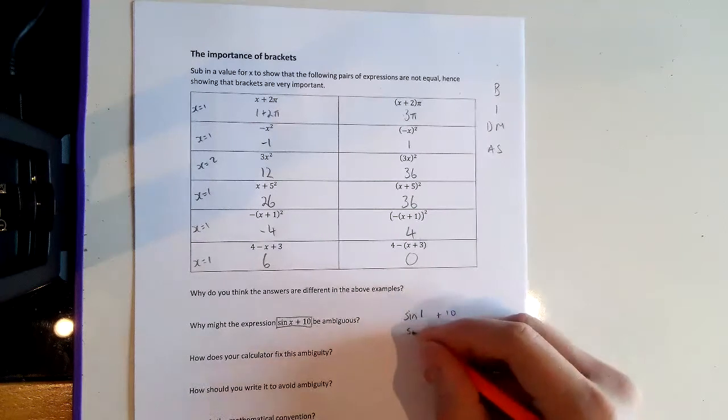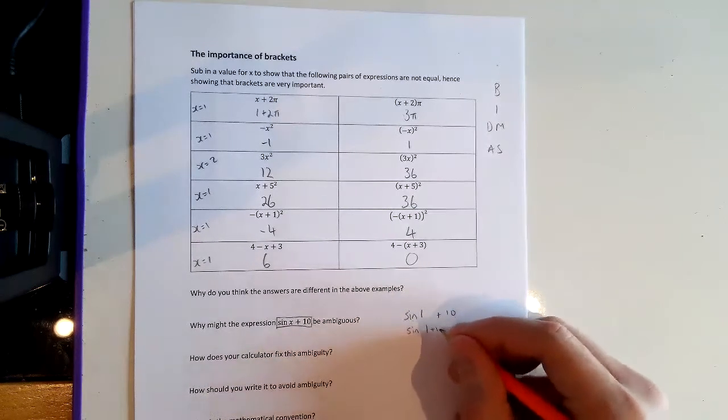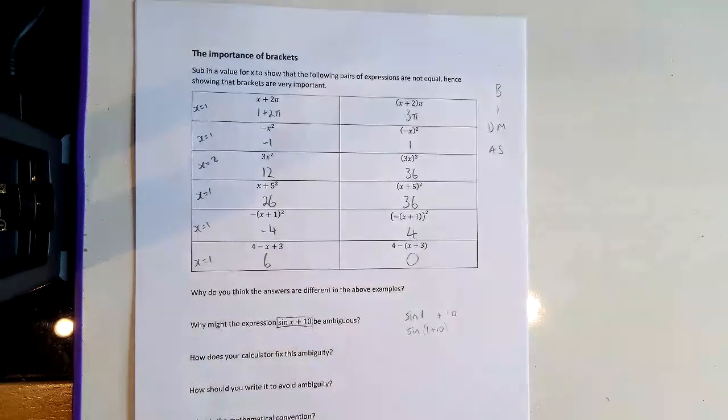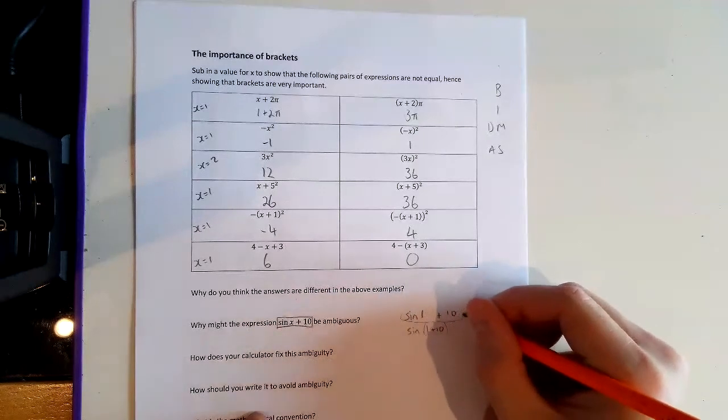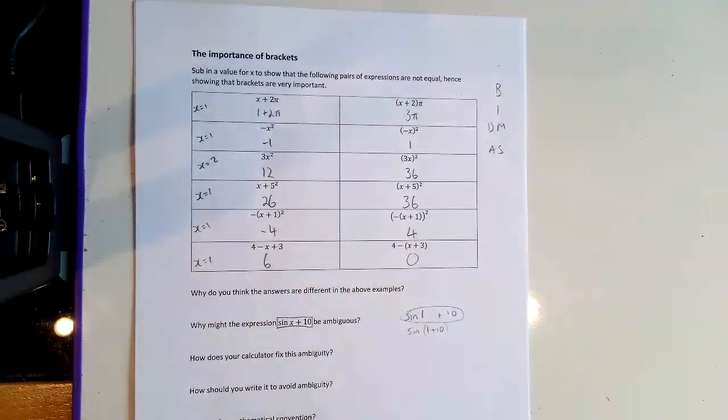And some people might read that as add 1 first, to do sine of 11. Now, in actual fact, the way it should be done is the first one here. It should do the operation first and then add 10. So if you wanted the other, you would need to put brackets.